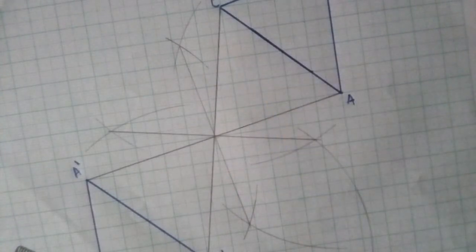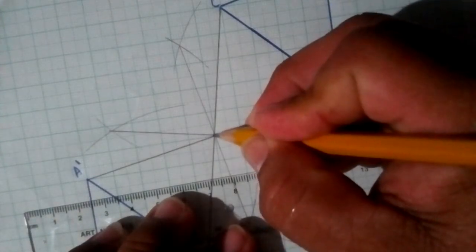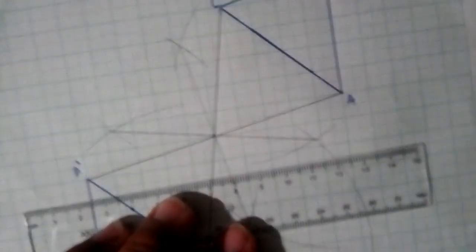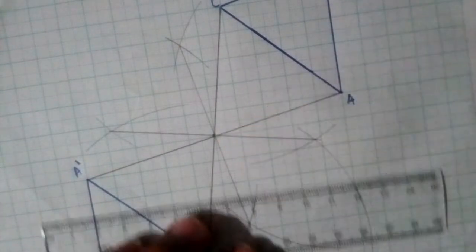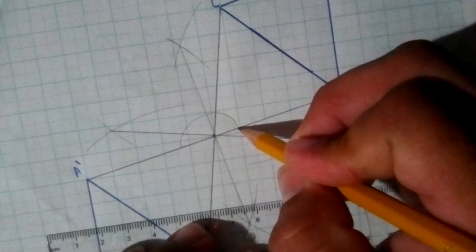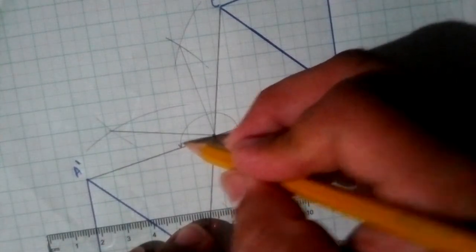All right, so this is our point, and we get that value. I'm going to do a next one in a little while so you can see what then happens. And so because this is our value, this is our angle of rotation.